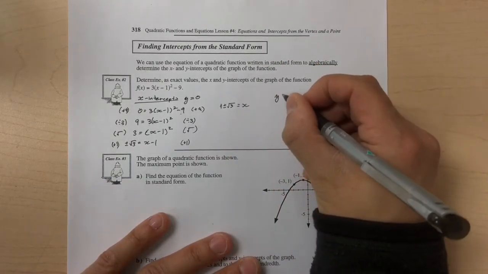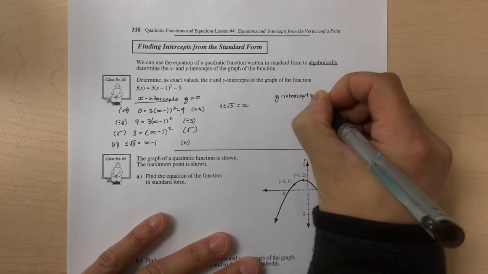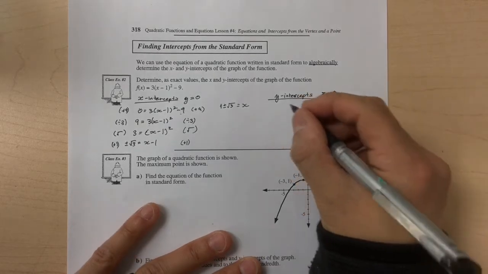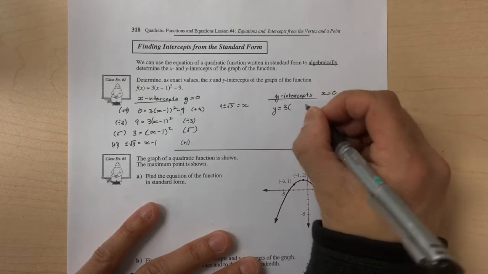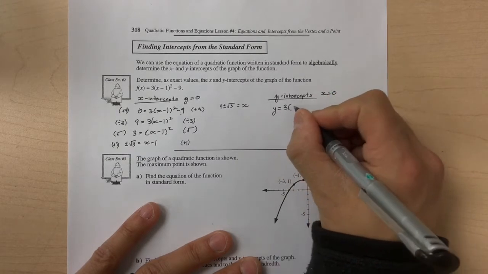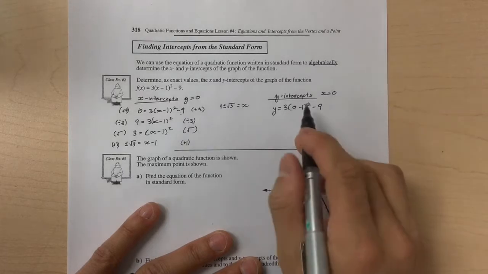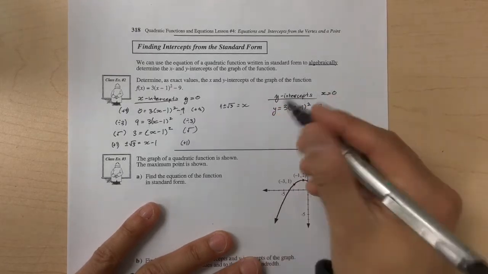Now for my y-intercept, x is equal to 0. And so I do the same thing I just did, but instead of making y equal 0, this time x is equal to 0. And I can't bring anything to the other side of the equation because that's what my y value is equal to.